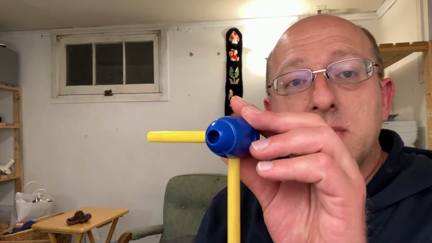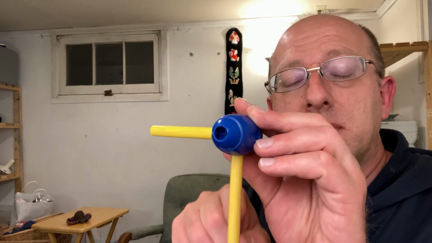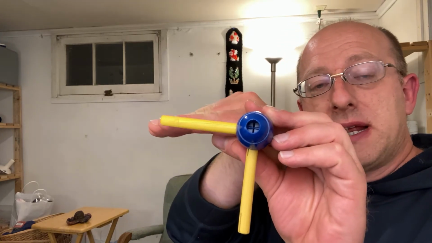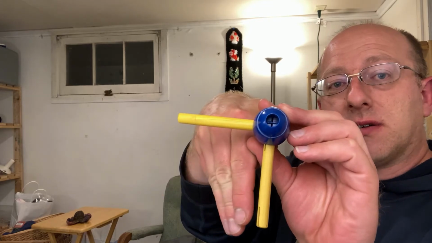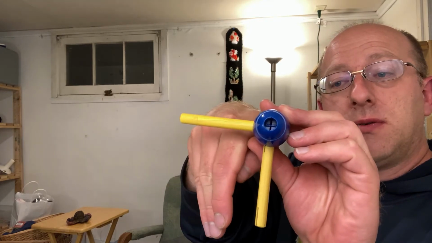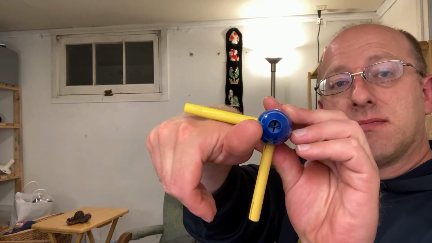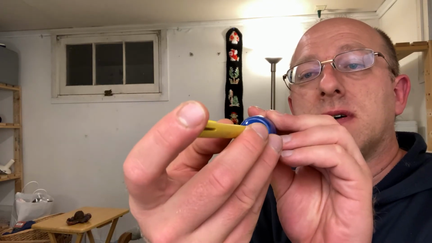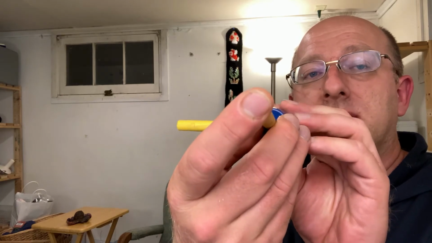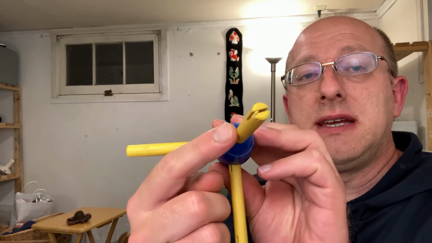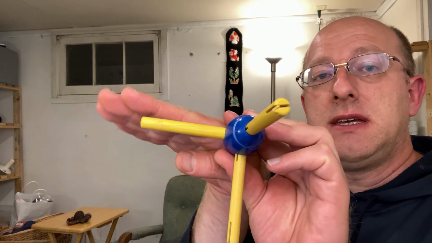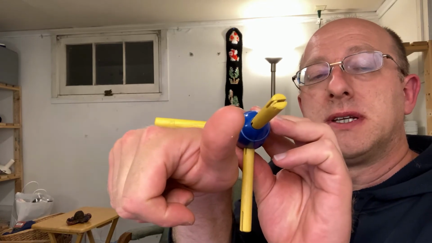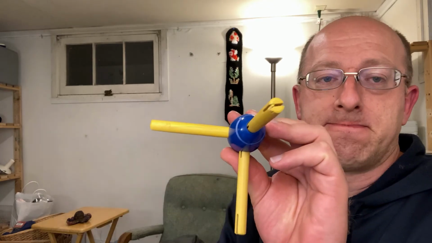If V and W were this way, like say this one was V and that one was W, then I would point my right hand fingers along V and curl them so they're pointing to W, and then my right hand thumb is pointing in the direction of V cross W, which would be pointing here, this way. V cross W, thumb pointing towards V cross W.